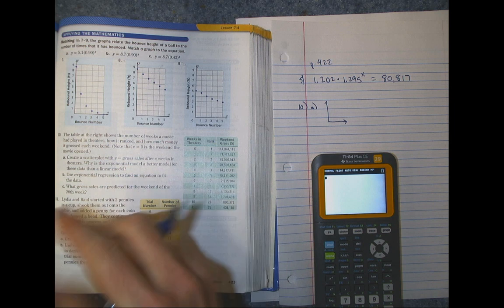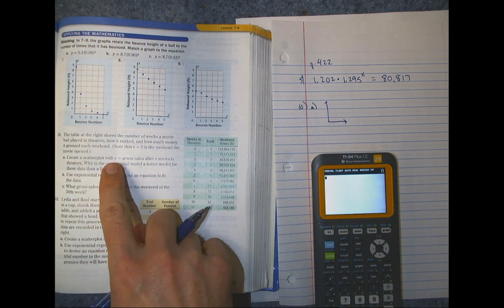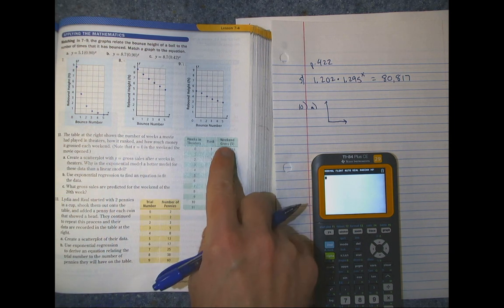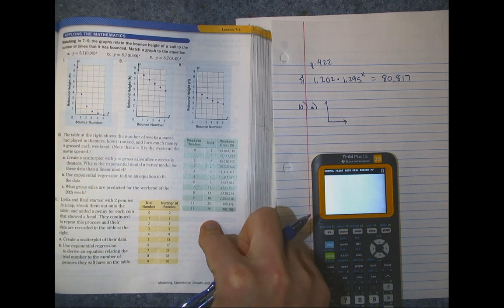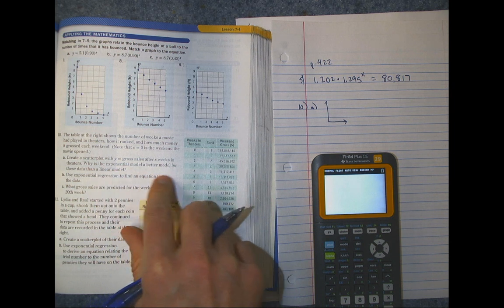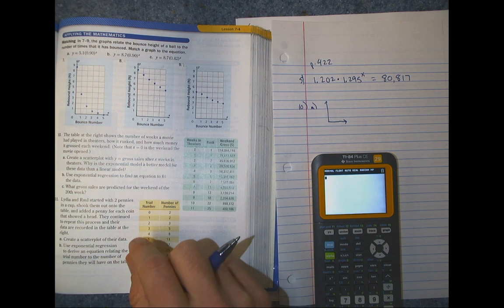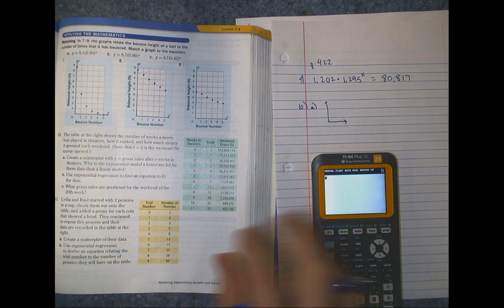And we've got 3 different columns here, so we have to figure out which ones we're going to put in. So they tell you to calculate it with Y being the gross sales and X being the weeks. So we're going to ignore the rank that the movie was, okay? And we're going to determine, is the exponential model a better one or is the linear one better?